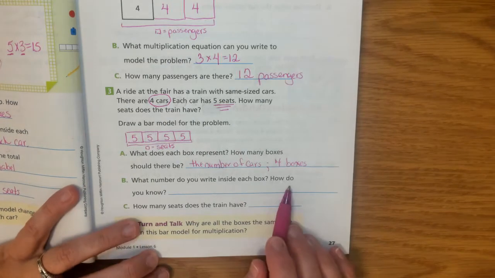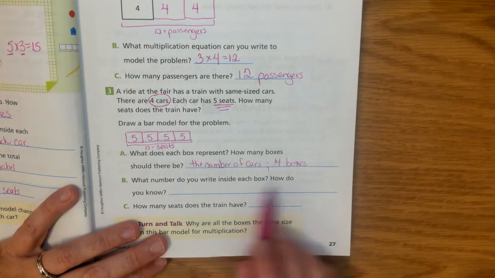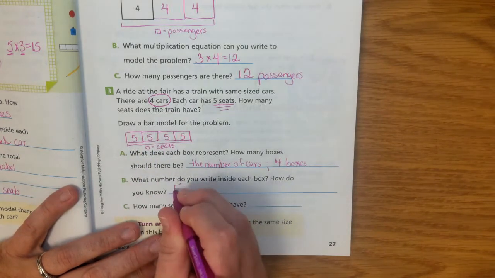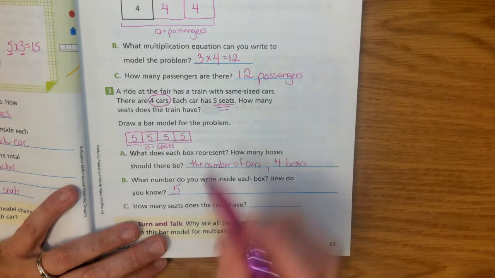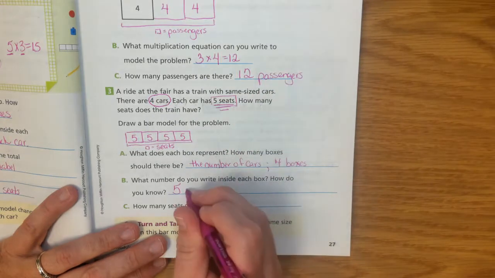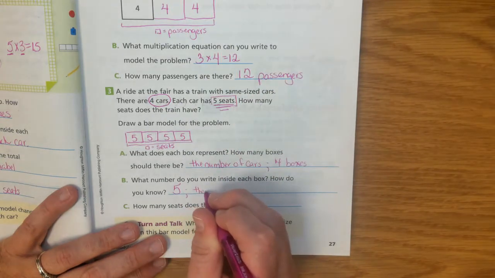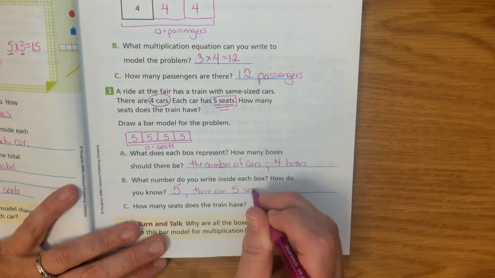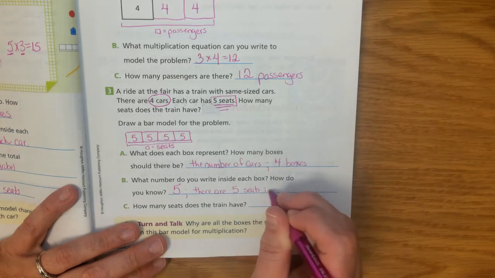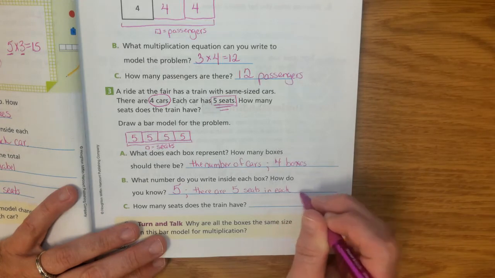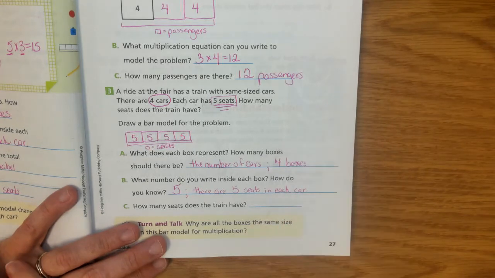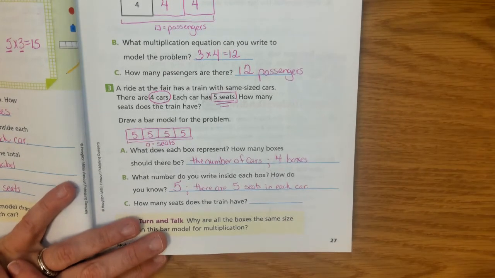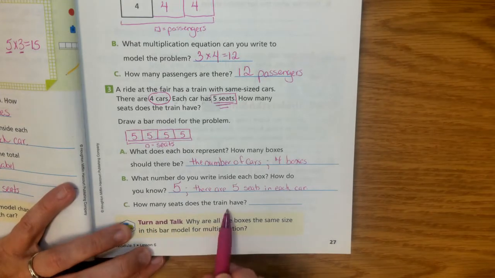What number do you write inside each box? Well, we're going to write the number 5. How do you know? Well, because there's 5 seats in each car. There are 5 seats in each car. So how many seats does the train have?